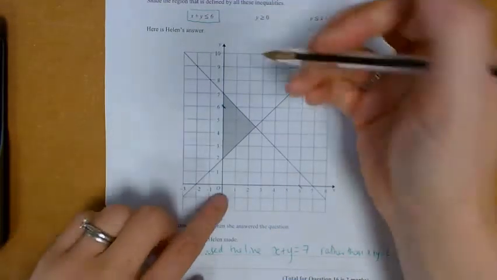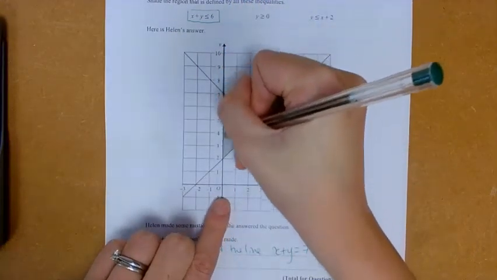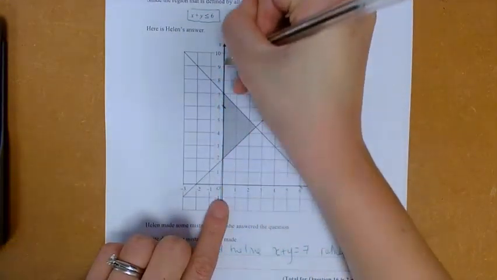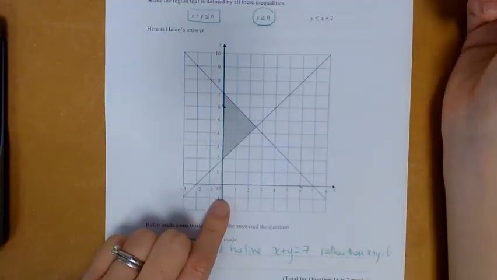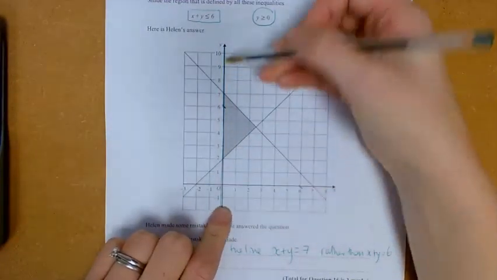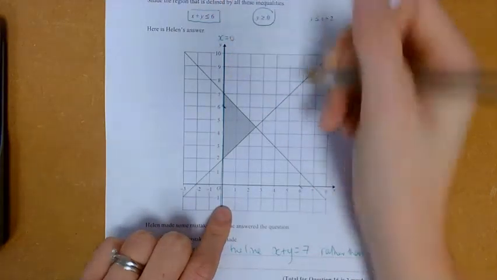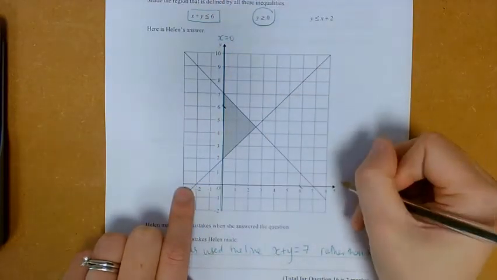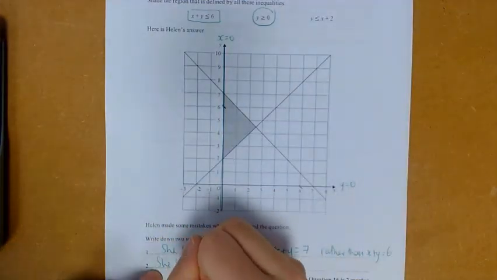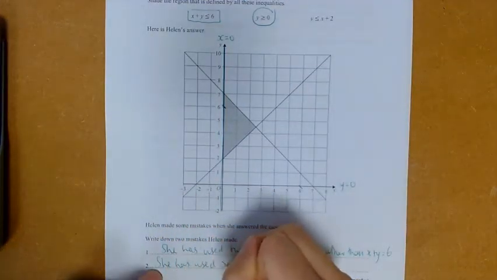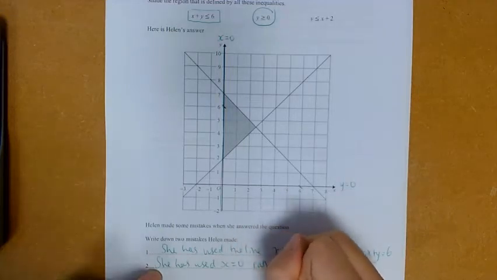The second mistake is that she's used this line. This line wasn't talked about at all in the question. We said that y needed to be greater than or equal to 0. And remember that the y-axis is the line x equals 0, and the x-axis is the line y equals 0. So she's used the line x equals 0 rather than y equals 0.